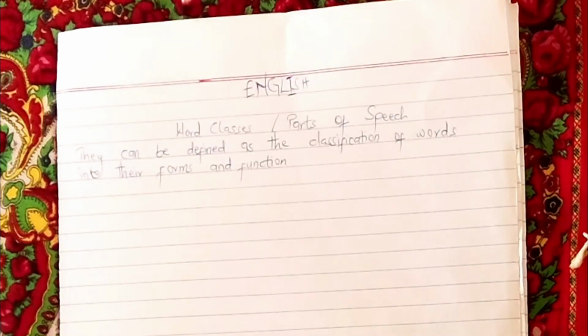Now when you say words can be classified into forms and functions, we mean that some words have been put into different groups. So we have, let's say, group A and group B. Now group A is different from group B because of certain characteristics, and these characteristics are the results of their forms and functions. So group A performs one function and group B performs another function. Because I want us to understand, let us continue with the types of word classes.